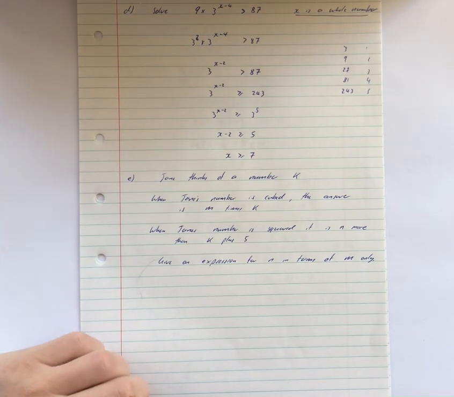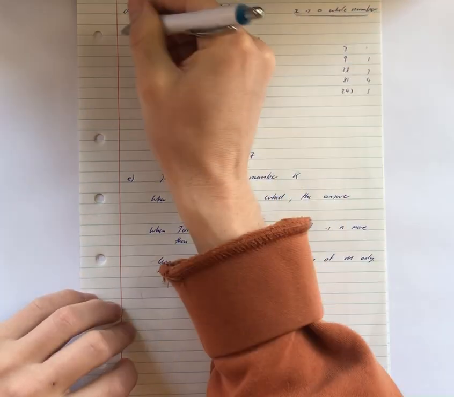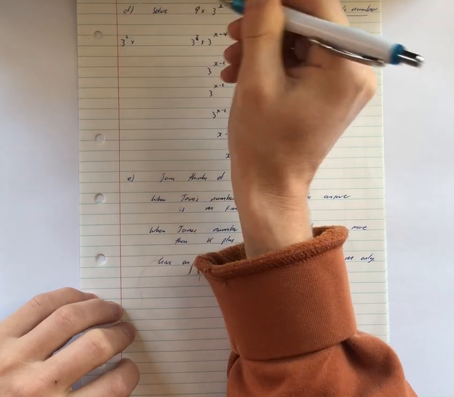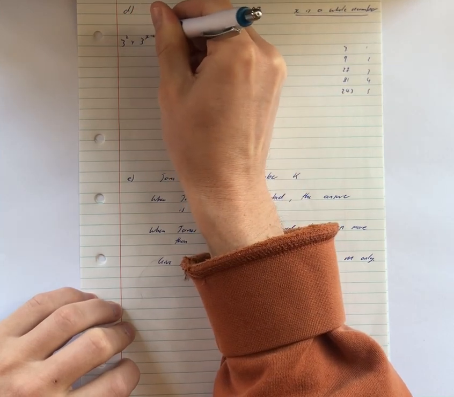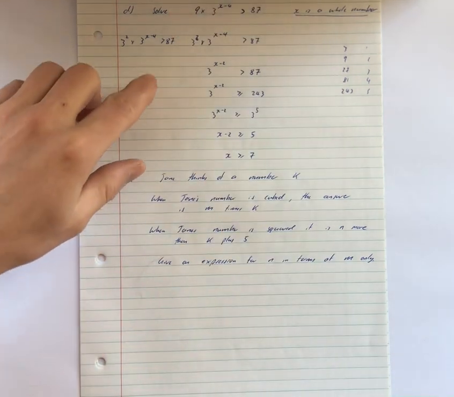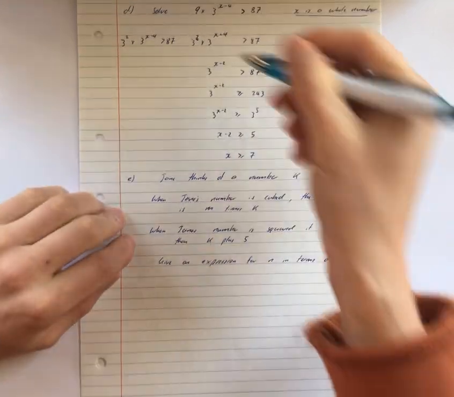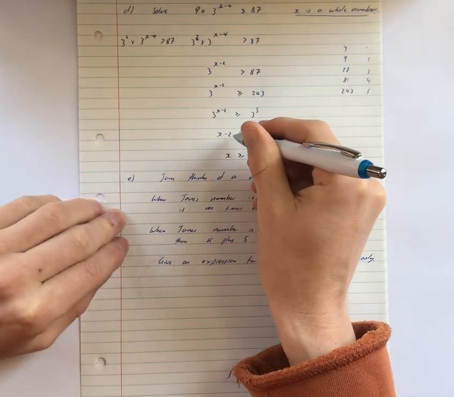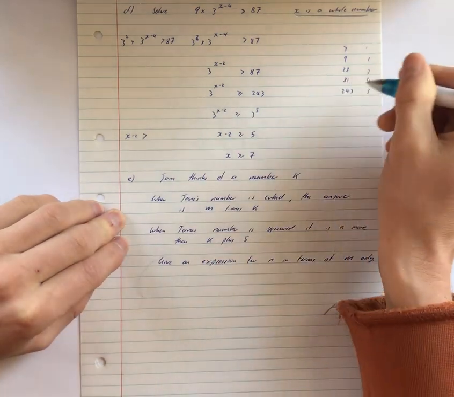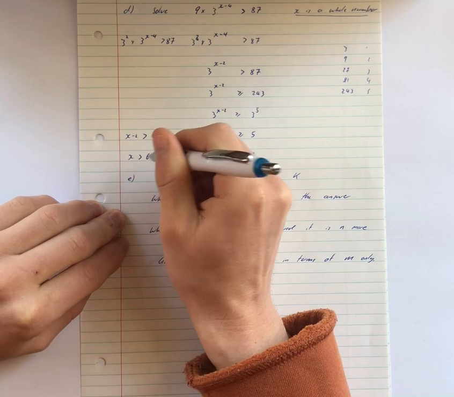Cool. If we went to the lower version of this, so we did this whole thing, 3 squared times 3 to the x minus 4 greater than 87, we actually could go to strictly greater than 81, so we could go all the way down and get x minus 2 strictly greater than one number lower, so 4. So x has to be greater than 6.